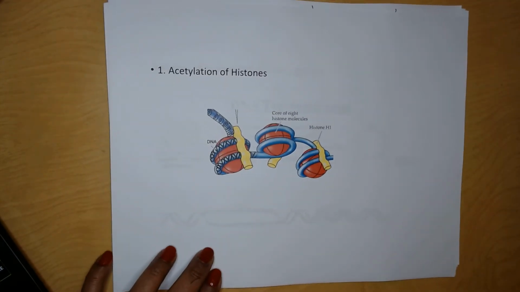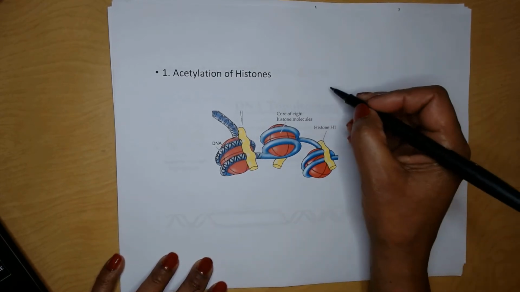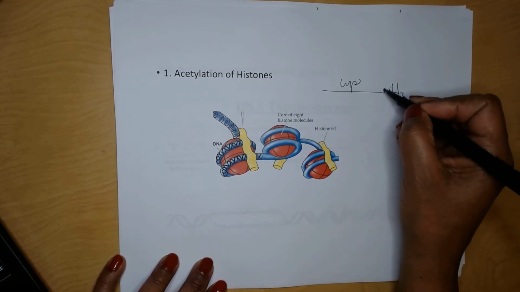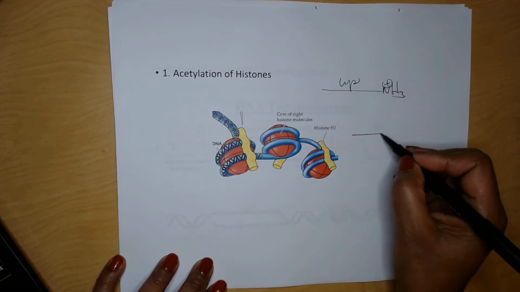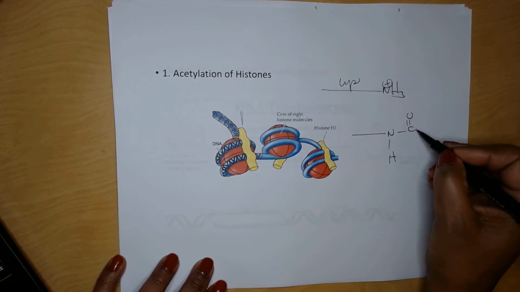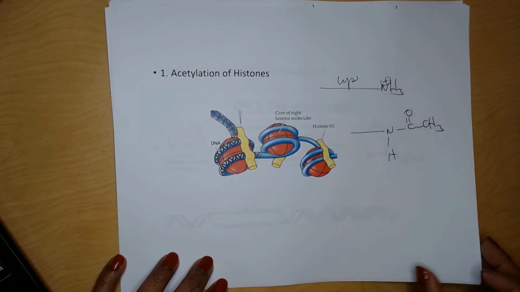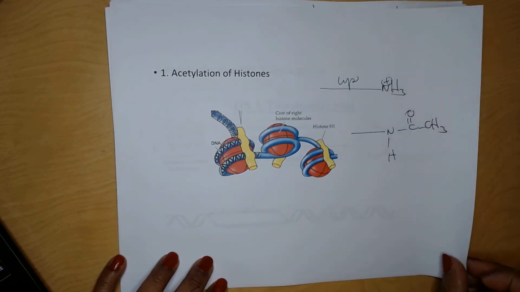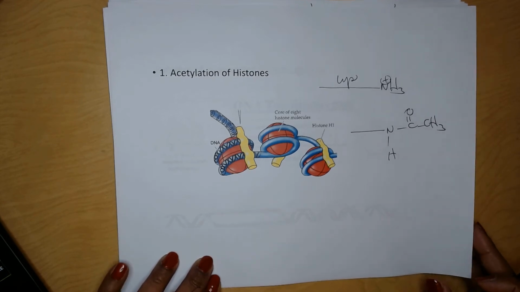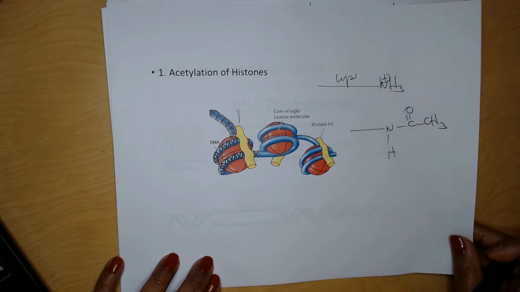Now, the first step will be the acetylation of those histones. So instead of having lysine, let's say that this is a lysine amino acid ending from the histone, that will become an amide with an acetyl group here. This acetylation is going to help to unwrap, to open up, to make the nitrogen bases and the phosphate units more exposed for the replication. So that is the first step. It is the acetylation of histones.